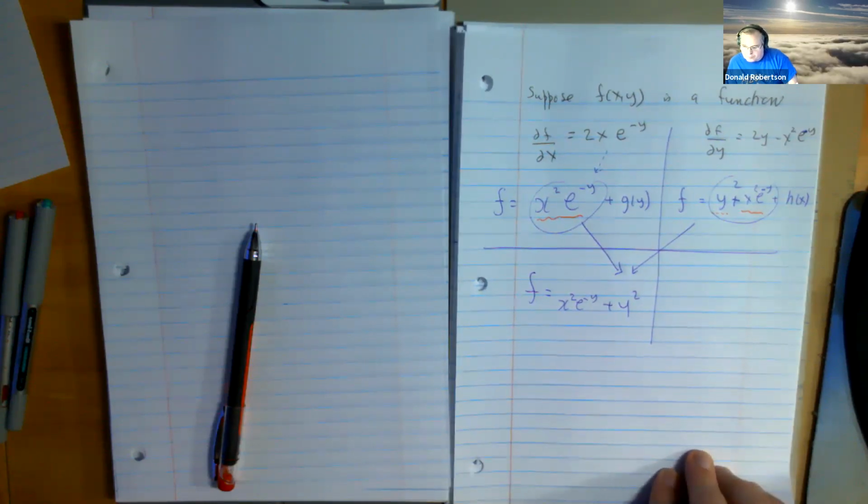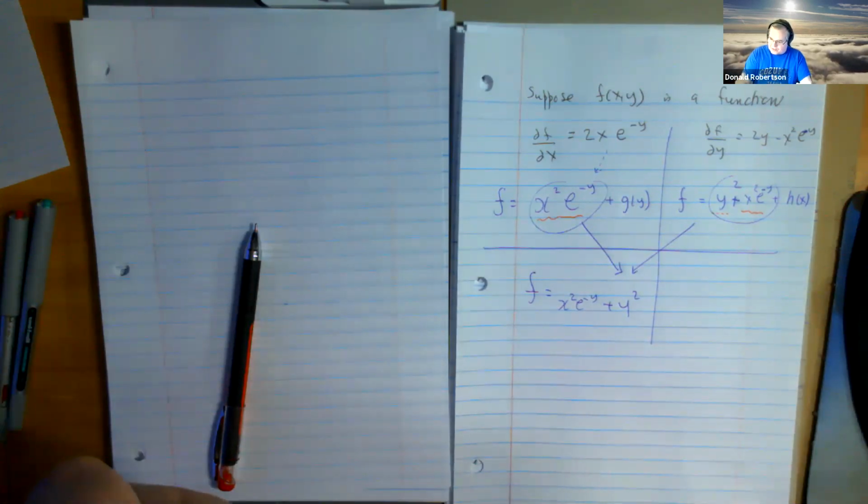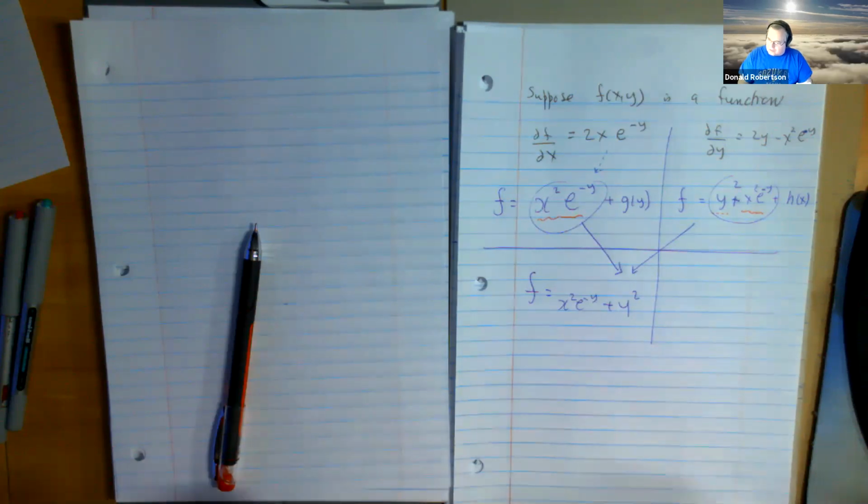We're comfortable with this process of basically two different antiderivatives, and then you merge the answers, right? You combine the answers together to get a single function of f that has both features in it. But one last one. Here's our function that we're being asked to find.